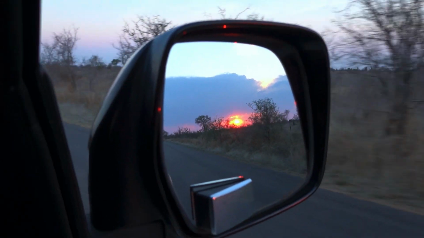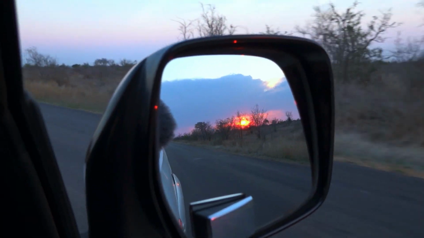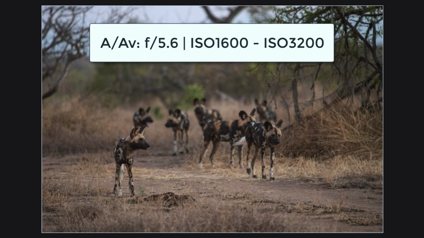Then as the light starts fading in the afternoon, I start raising my ISO value again from 400 to 800 to 1600 and maybe even all the way up to 3200 if it gets very dark. And that basically takes me back to the settings that I started with first thing in the morning.